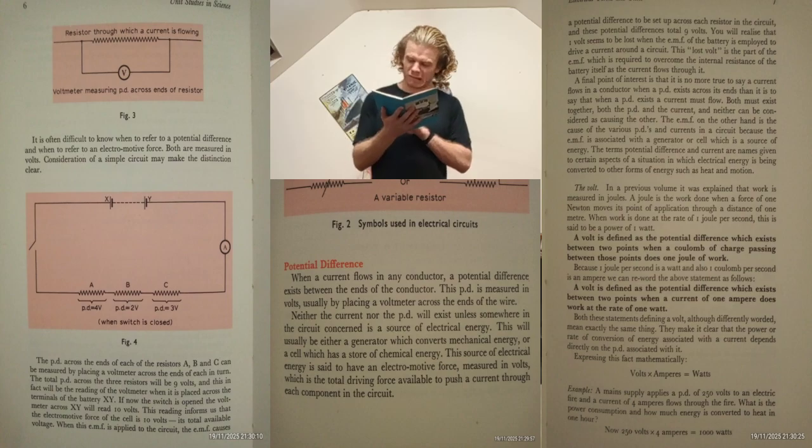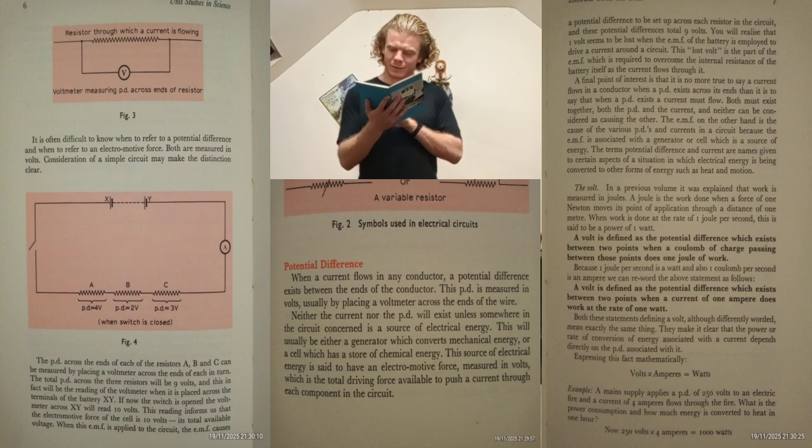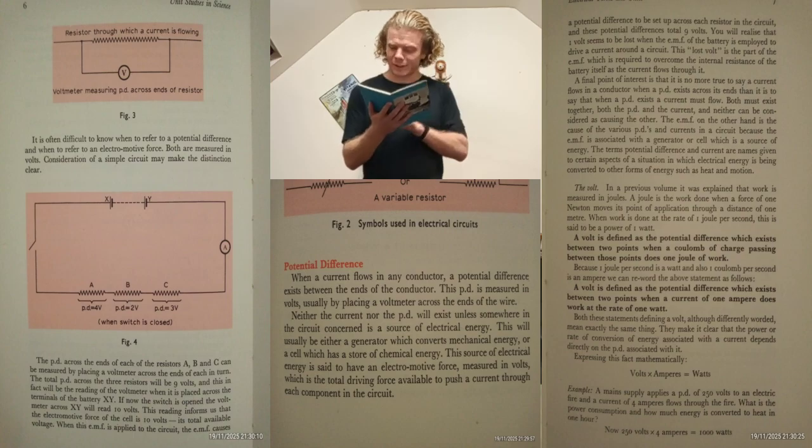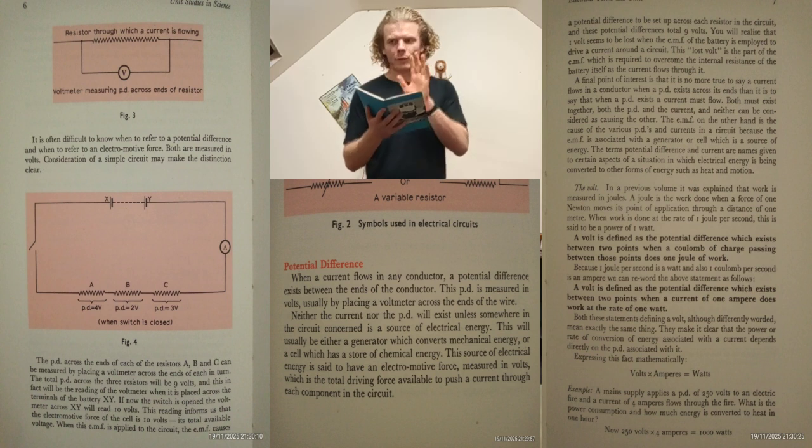Now the P and the T, I don't know what P and T means. This potential difference is measured in volts, usually by placing a voltmeter across the ends of a wire. Okay, the first thing, it is measured in volts.